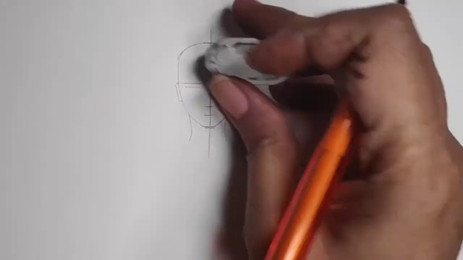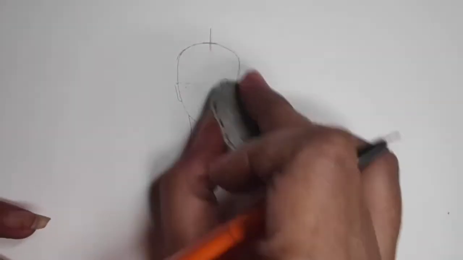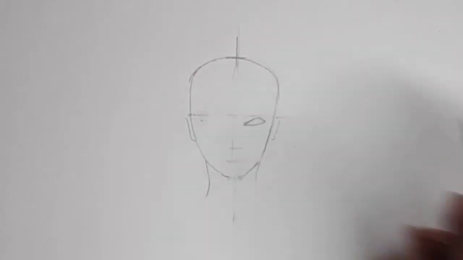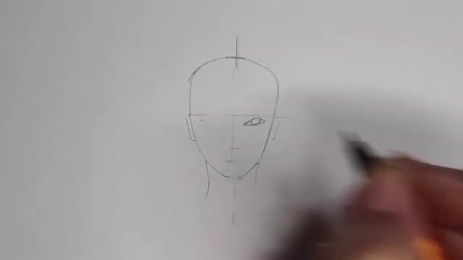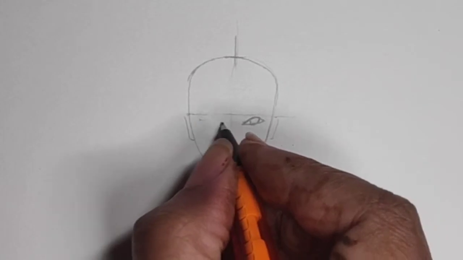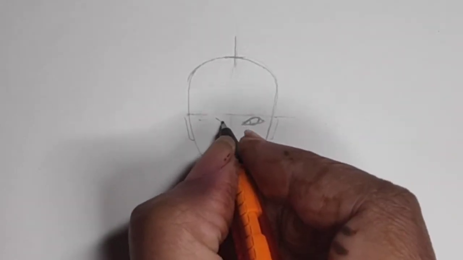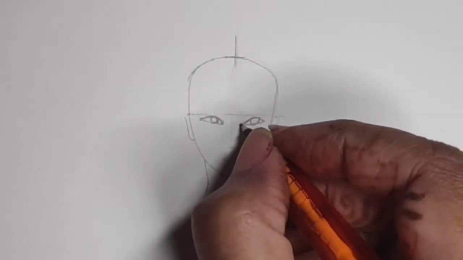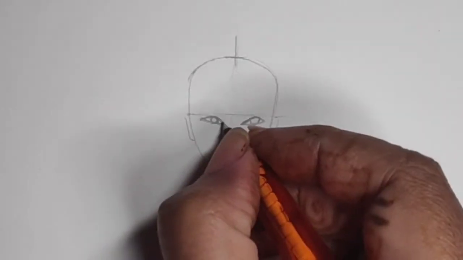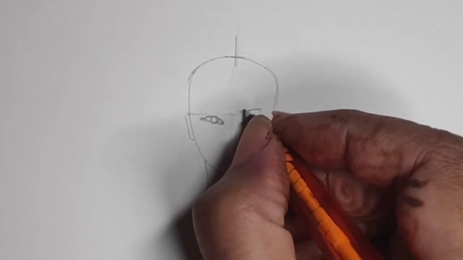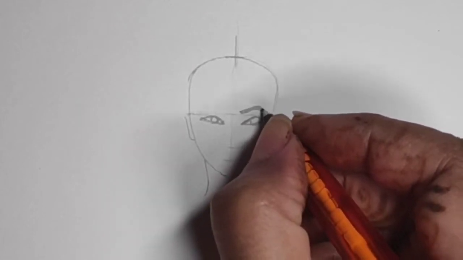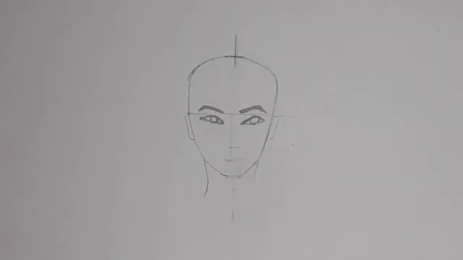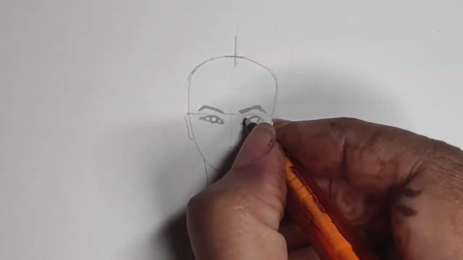So once this proportion is established, I'm rubbing off the excess lines. Now I'll start giving the features. So give the shape of the eyes. Please see to it that your eye should not be very big. It should not overpower the face. Give the eyebrows. You can give an arched eyebrow. You can give a straight line, any which way.